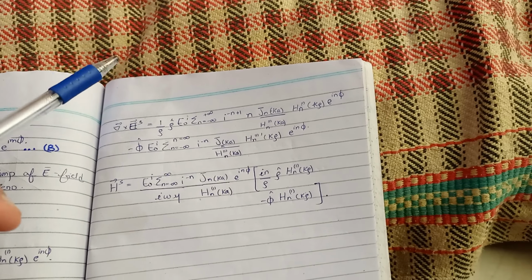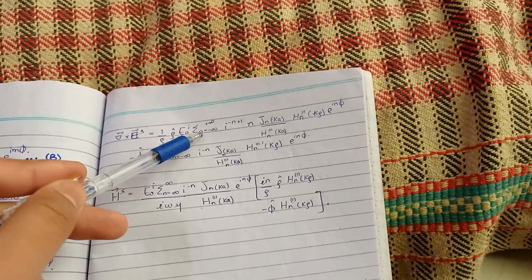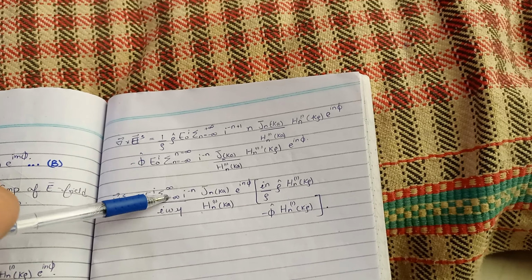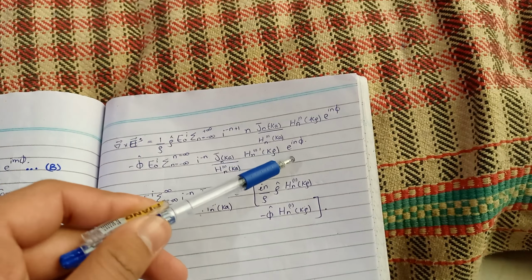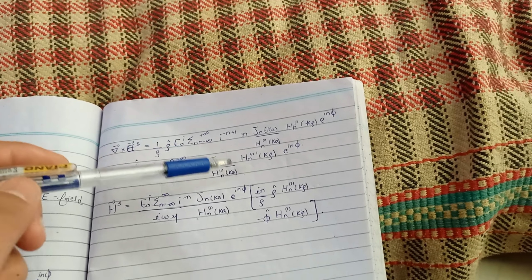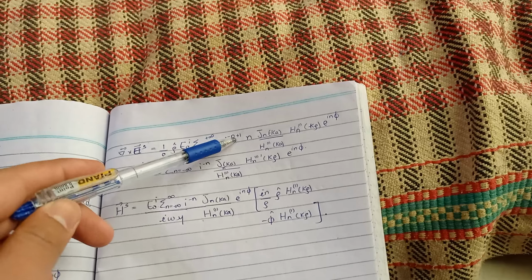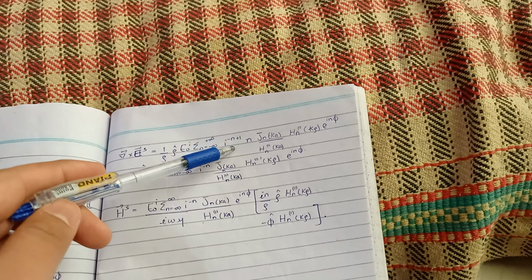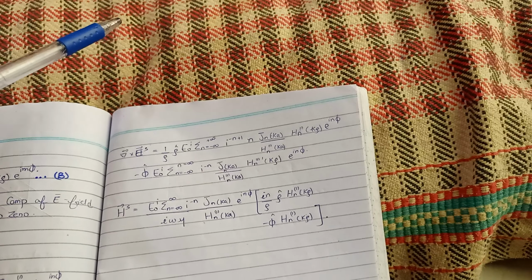After putting values, many aspects are common, like the summation from minus infinity to positive infinity is common. E naught i is common in both. Iota power n and e power iota n phi is common in both. And this factor is common in both. So it comes outside. Iota power minus n is common, and only iota remains inside, and these factors are common.